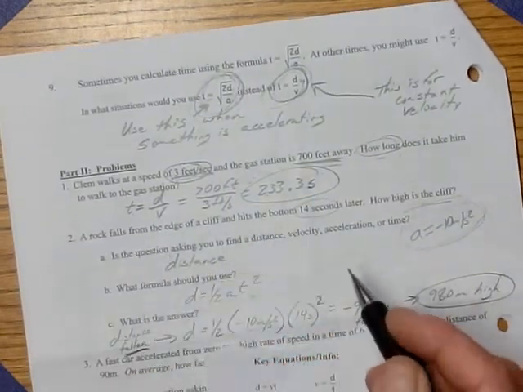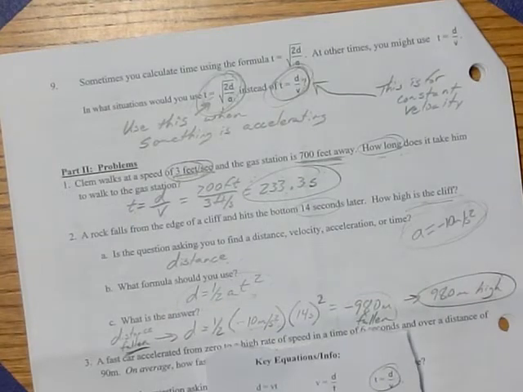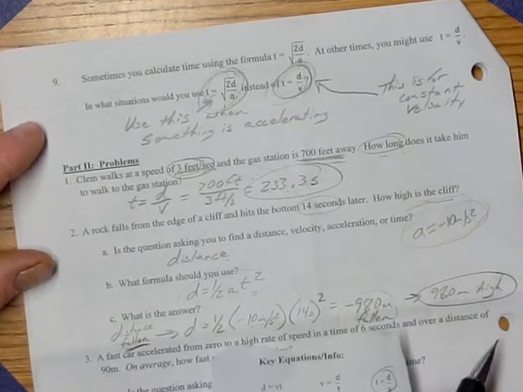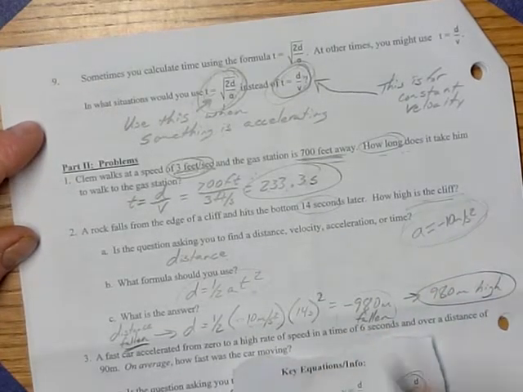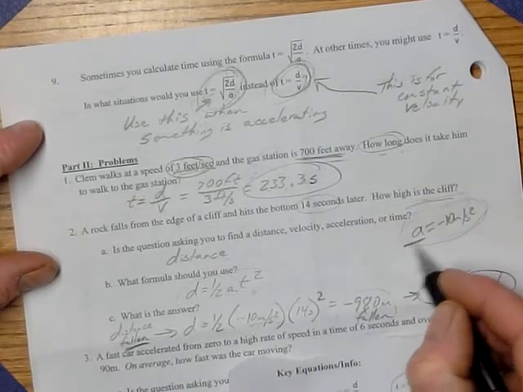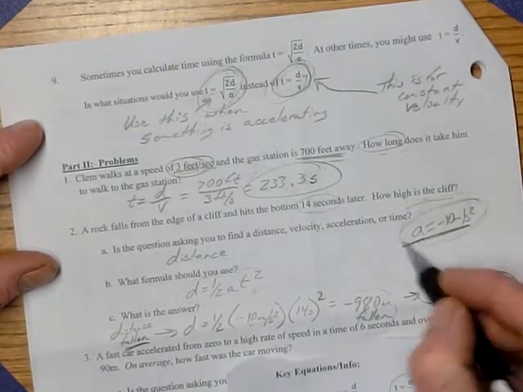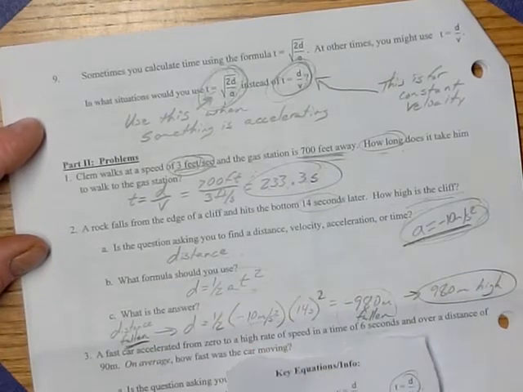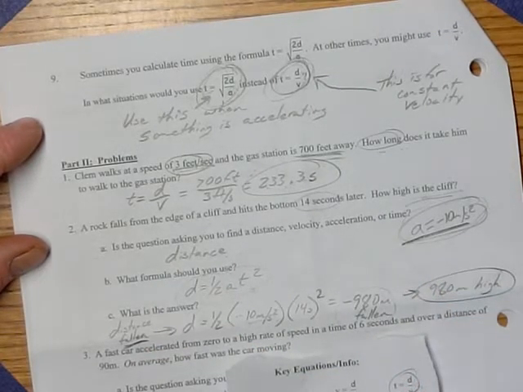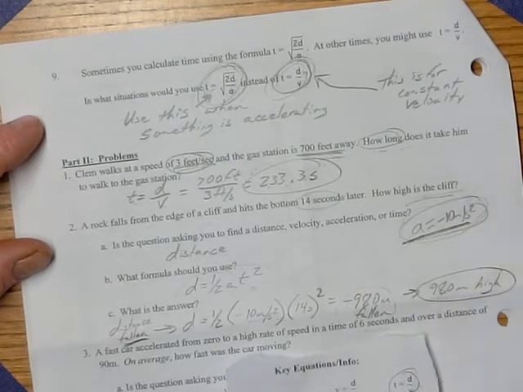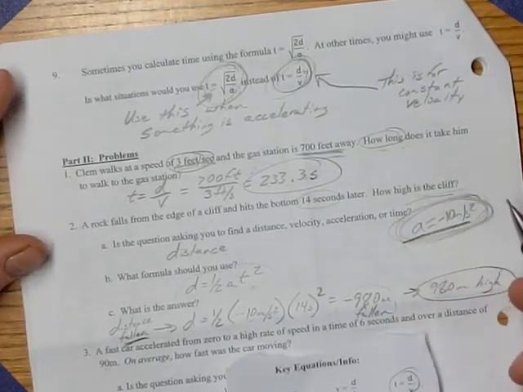Rock falls from the edge of a cliff, hits the bottom 14 seconds later. How high is the cliff? There are a number of problems that have something falling. This is another free fall problem. And with free fall, you've got to remember that. Automatically, just as soon as you hear about something thrown into the air or falling, just go ahead and write this down because you're going to need it.